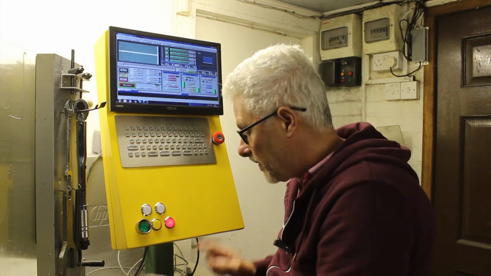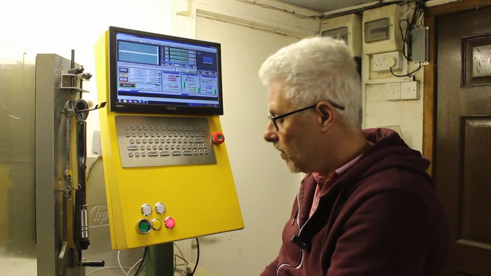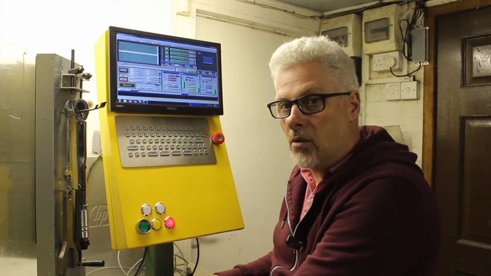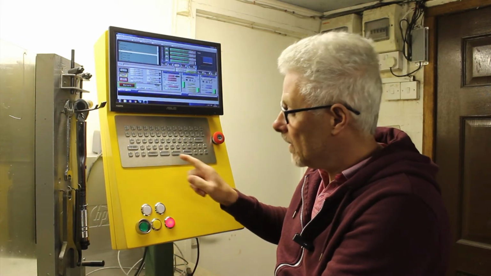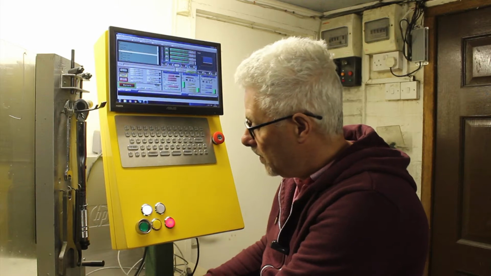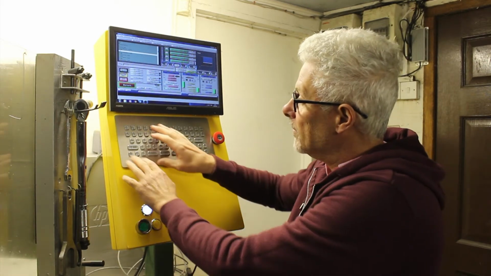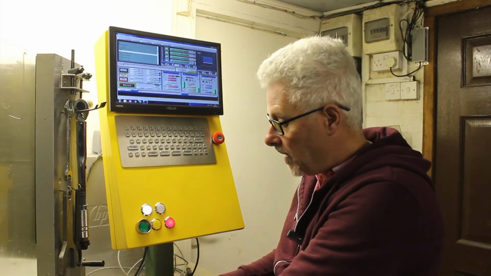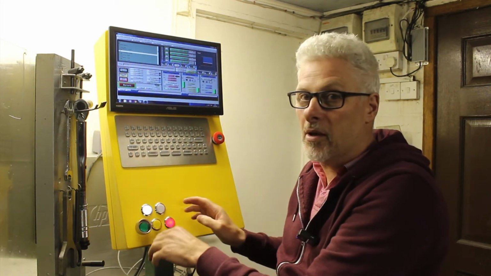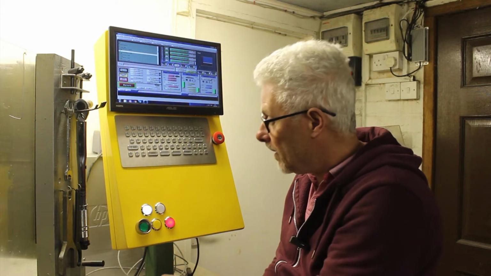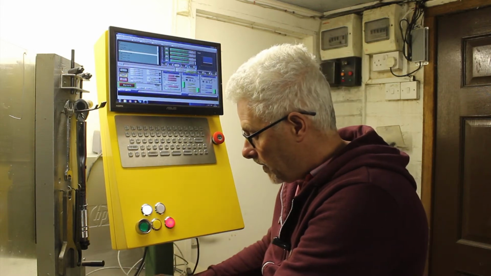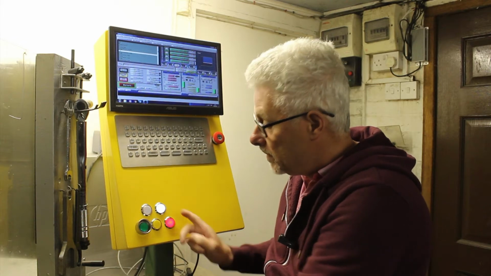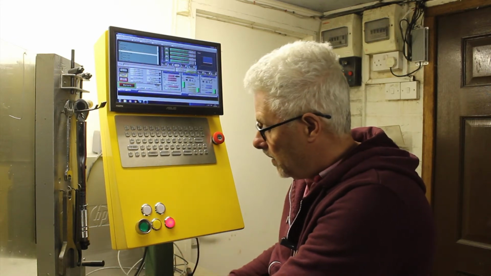Now for the dodgy bit. For the life of me, I cannot work out what's gone on here. I've mapped keyboard controls to do things. So Control F turns the flood on. We don't have Control F up here. I've got a second keyboard on it. This second keyboard will disappear once I've finished all the programming on this, so that'll go in the dusty bin. So Control F turns flood on and off. Control M turns the mist on and off.